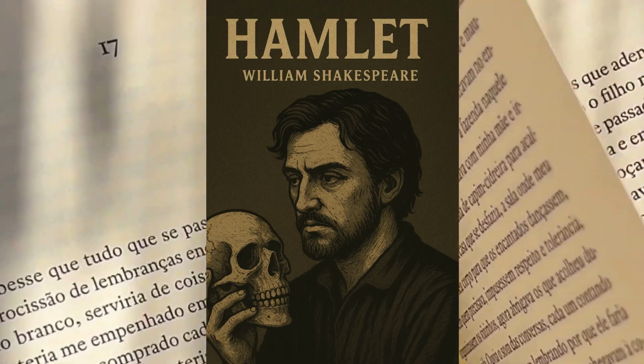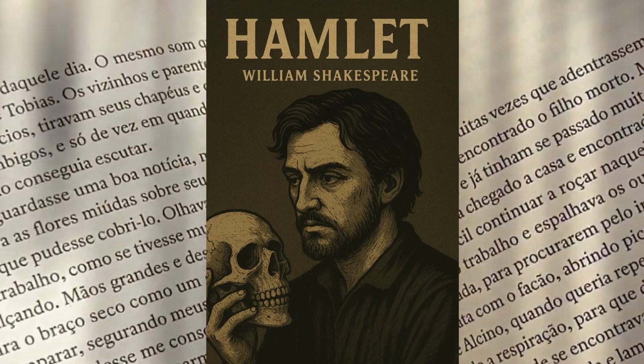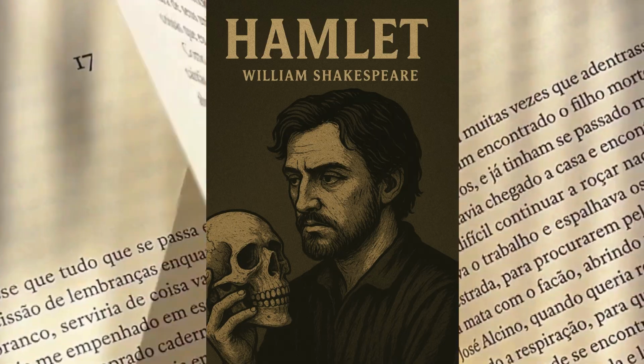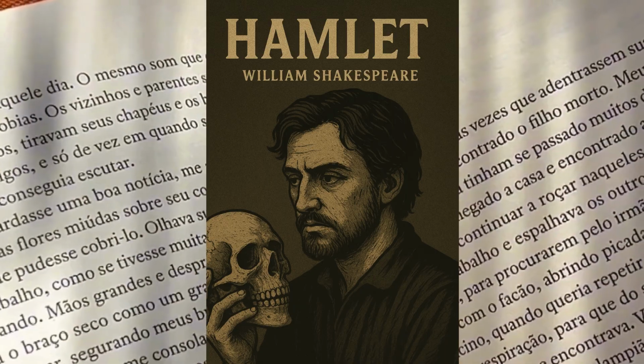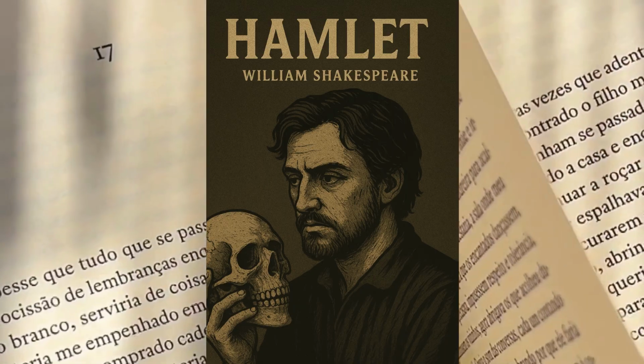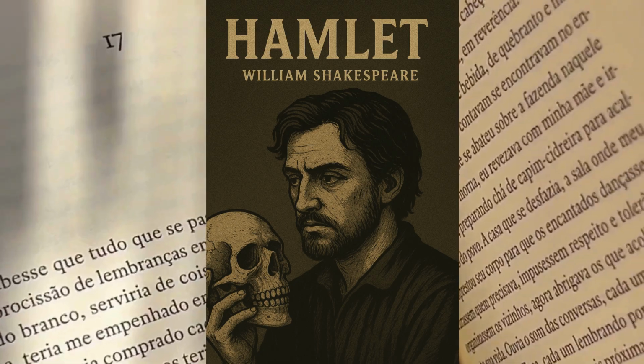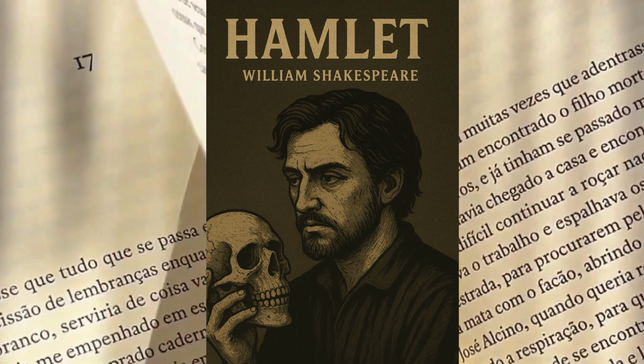And right after this deep thought, the ghost appears again. Perfect timing. And this time, it specifically beckons Hamlet. Horatio and Marcellus try to stop him. They're terrified it might draw you into madness. But Hamlet's determined. Fiercely, he declares, my fate cries out, and I do not set my life at a pin's fee. He dismisses the danger to himself.